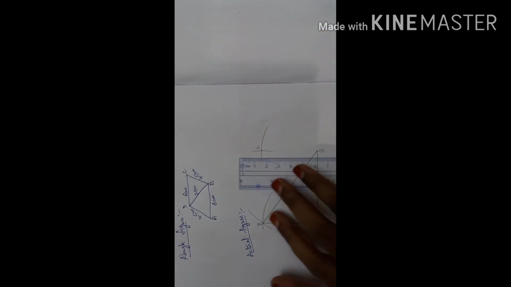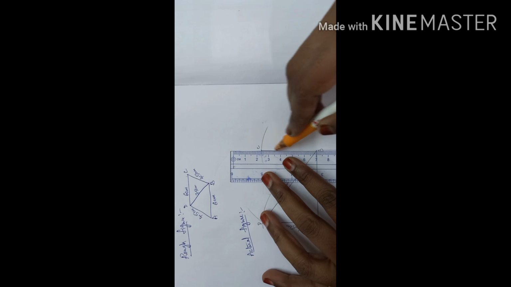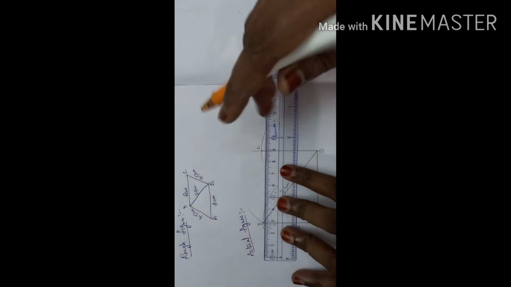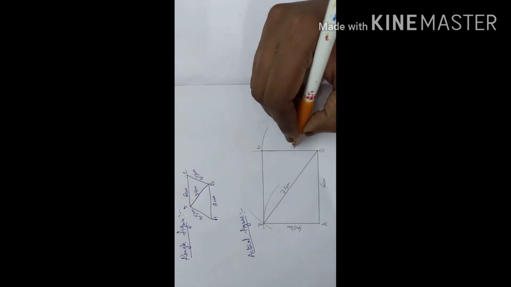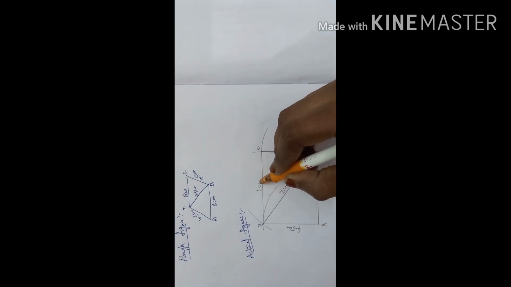Join BC and CD. So here BC is 4.5 centimeters, CD is 6 centimeters. Now the required quadrilateral, that means this is also a parallelogram. AB, CD with the diagonal BD is completed.